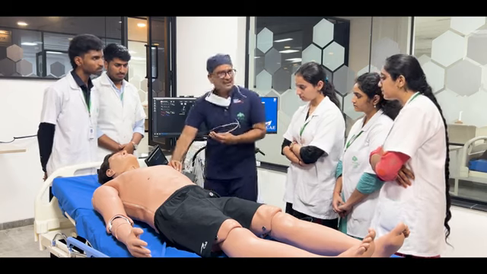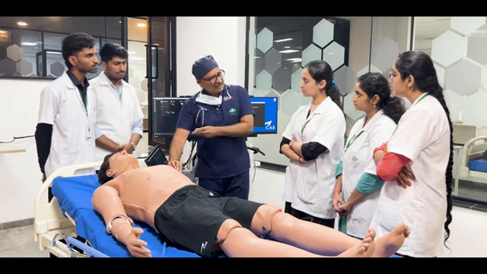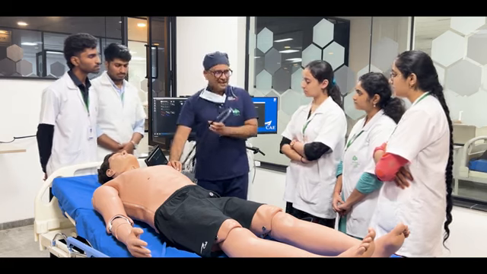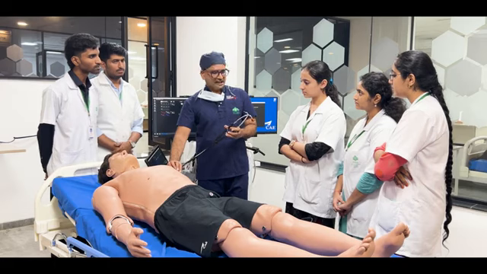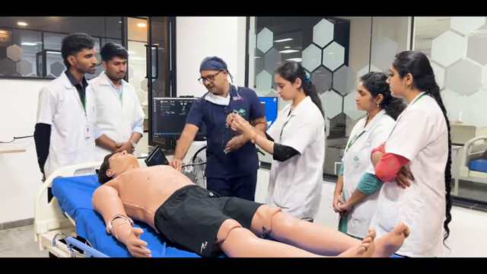Here the murmur starts with the first heart sound, merges with the second heart sound. We cannot differentiate between S1 and S2. It's a holosystolic quality. Can you hear me? All of you can try this auscultation?